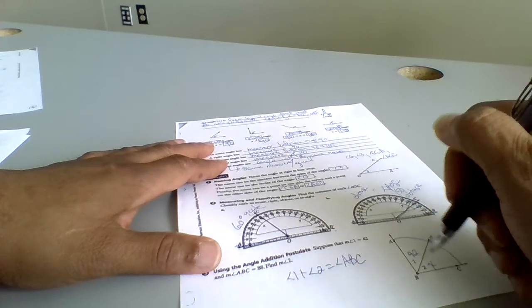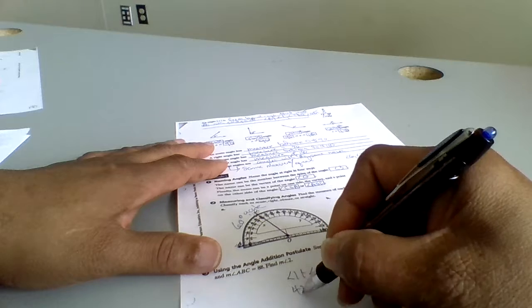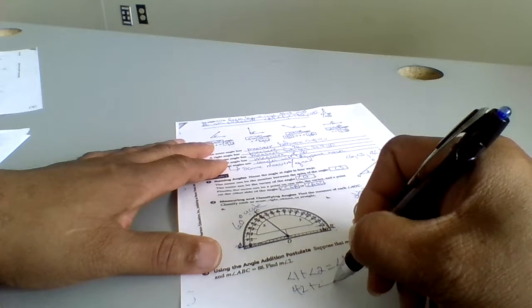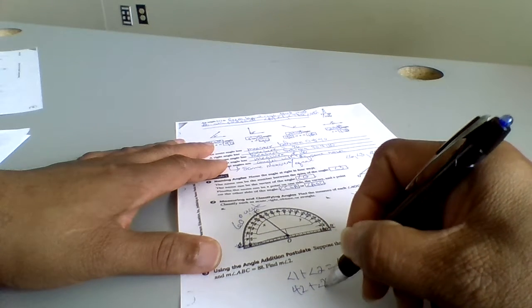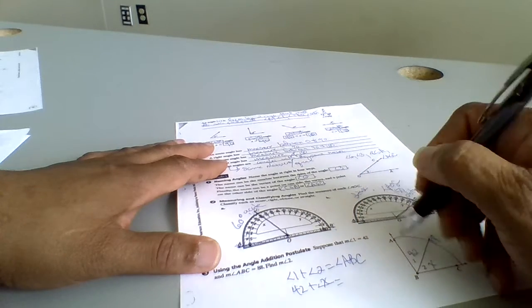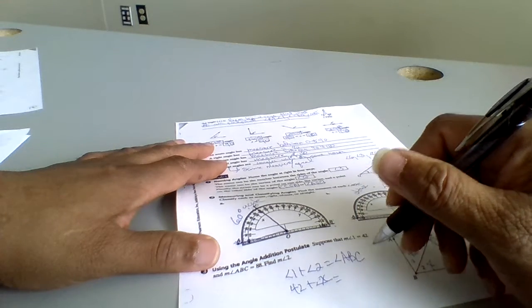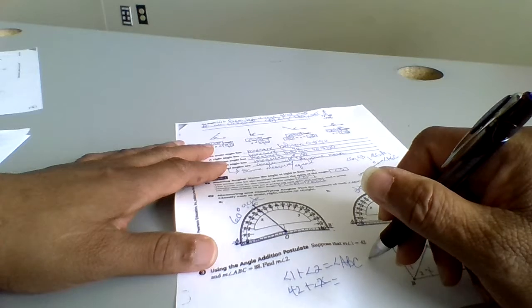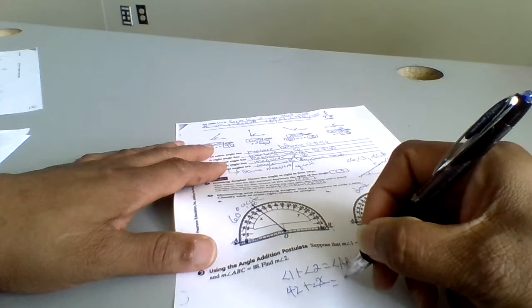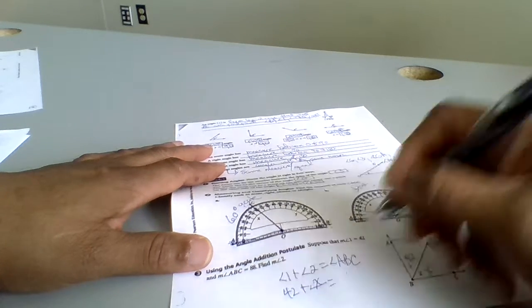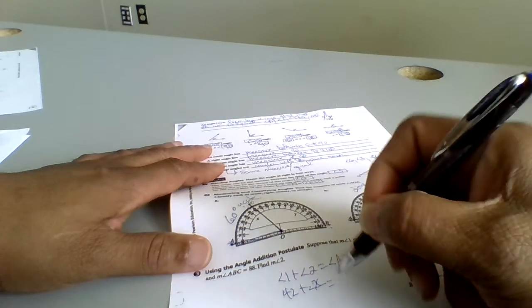So angle 1 is 42 plus angle 2, which we don't know, we'll say X for now, is equal to the whole thing, which is 88.